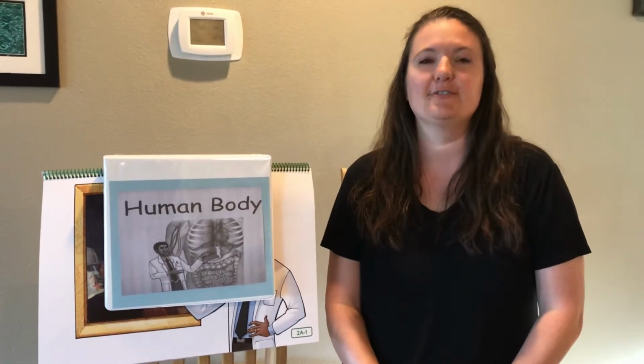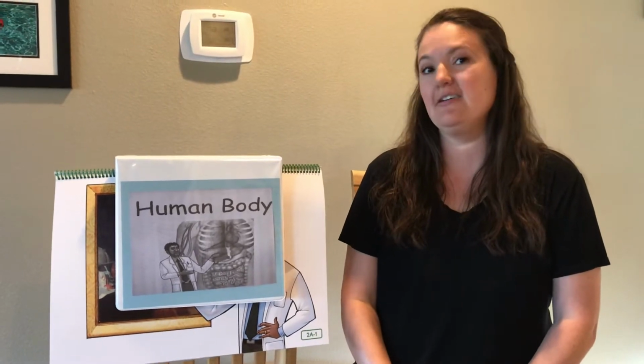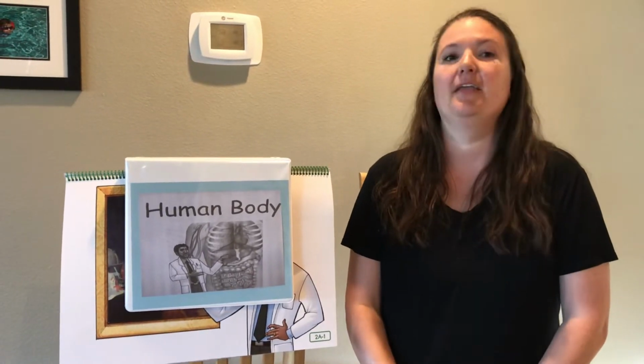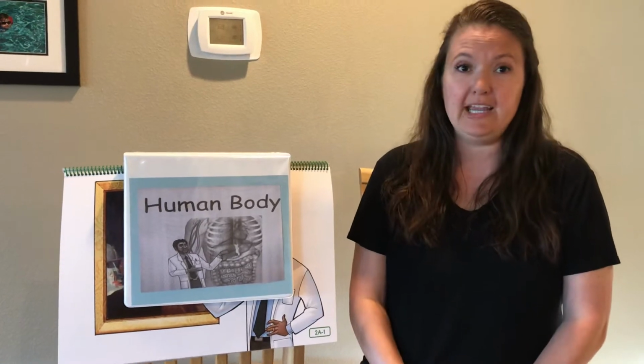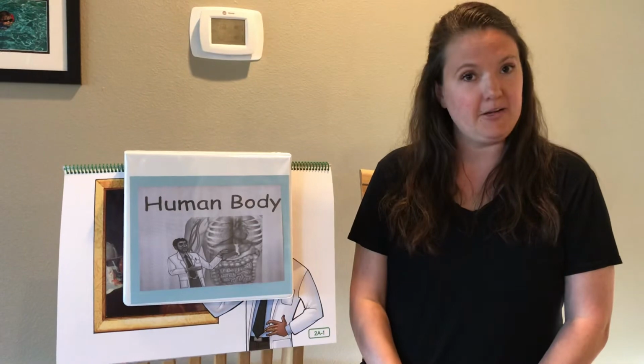Second graders, I'm Mrs. Hardwick, and today you are going to be learning about Anton van Leeuwenhoek. Before we start with the story, let's go over our learning target and our vocabulary words.